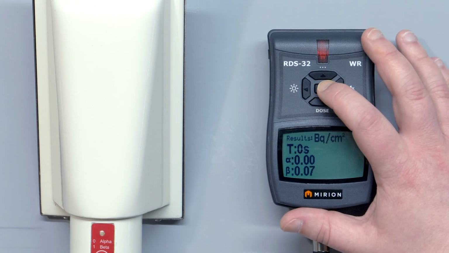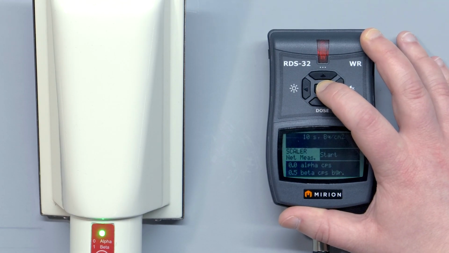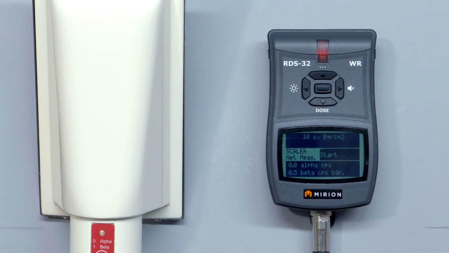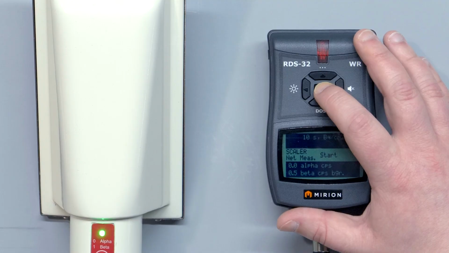The RDS-32 is now ready to start net acquisition on a sample. It also displays the background level. The background can be acquired again if it changes over time.